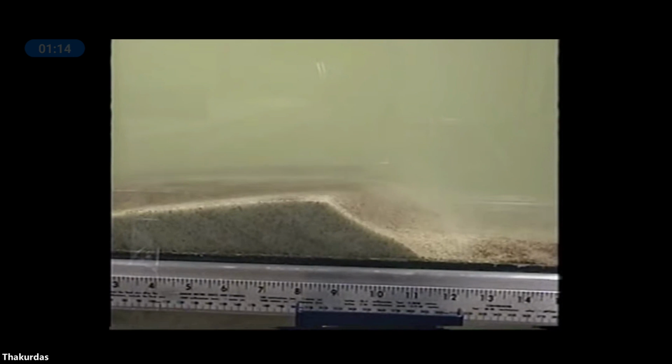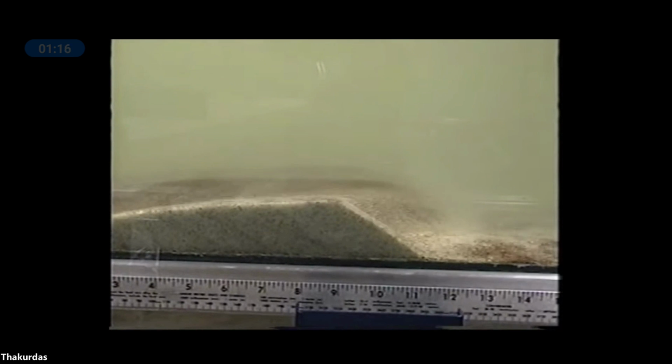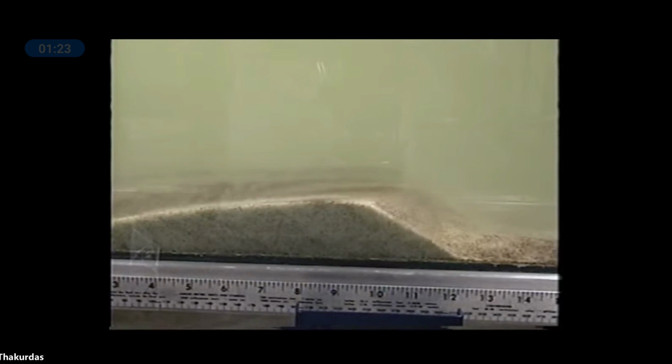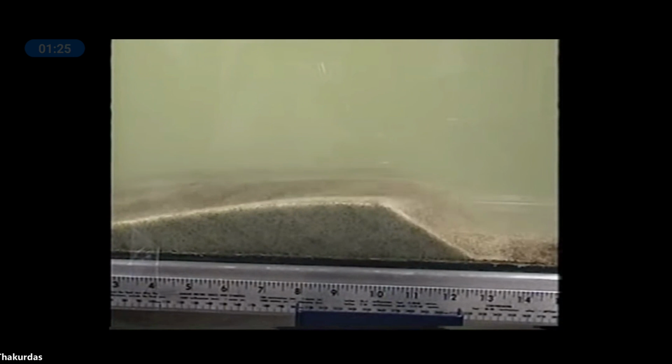Although it is not clearly visible here, planar cross bedding is formed in a section parallel to the flow direction, which you can see here. Here is one more example of a flume tube experiment where turbidity currents, which are usually generated on continental slopes, are studied to understand the deposition of turbidites.